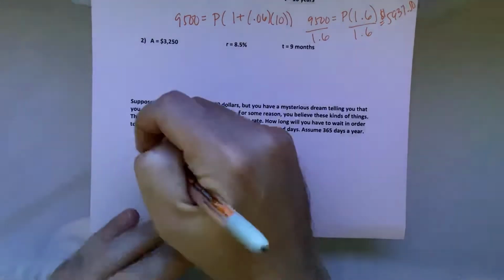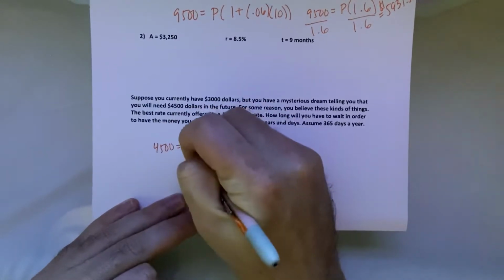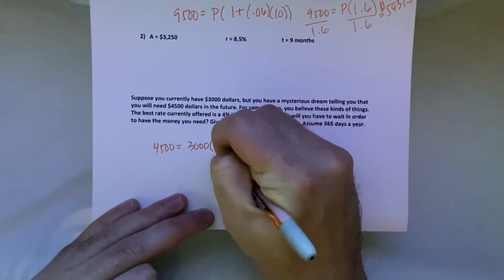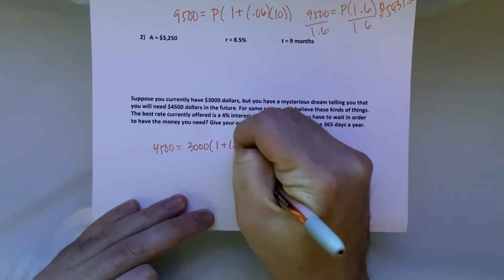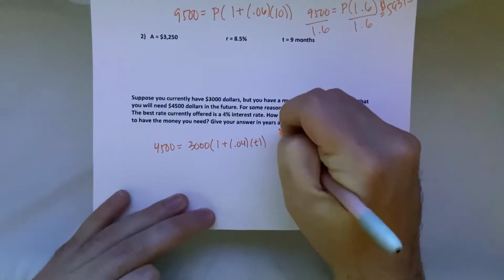Okay, so we know your future value you want is $4,500. You currently have $3,000. You have a rate of 0.04, but you don't know the time you're going to have to take.